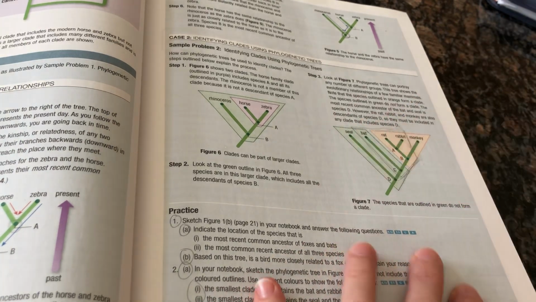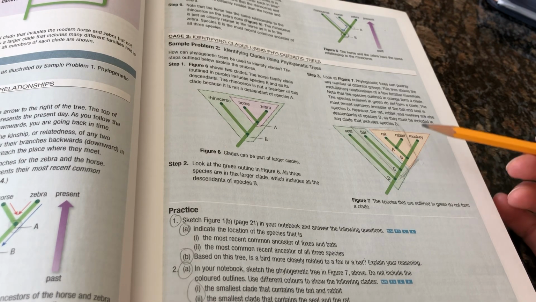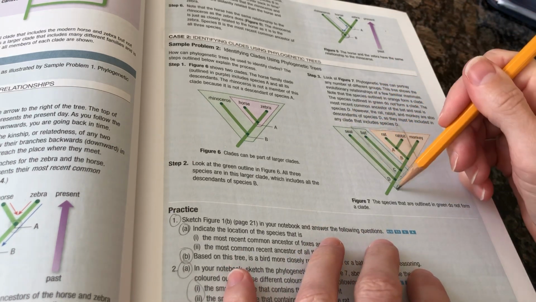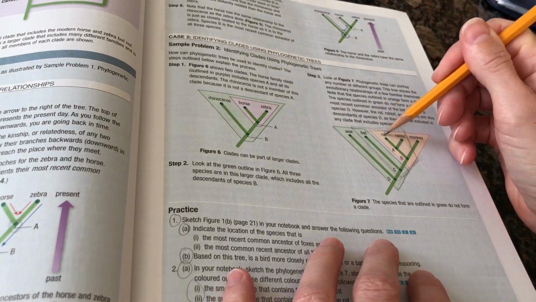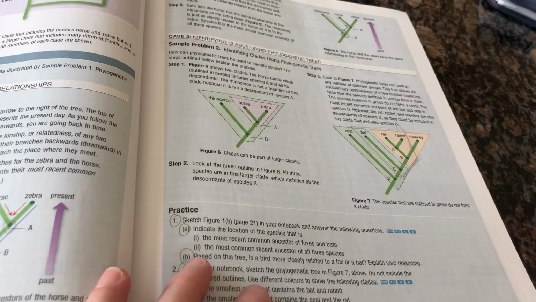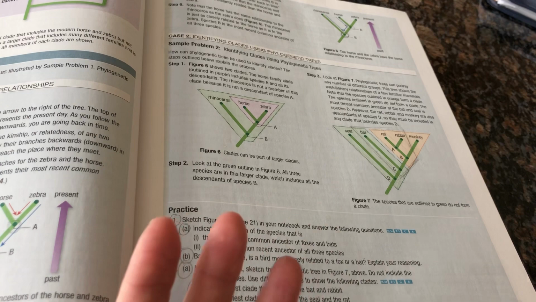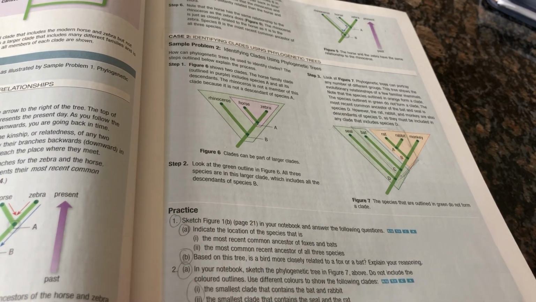All right, oops, I've got a bad eraser. Okay, and then the next one says the smallest clade that contains the seal and the rat. So for that one, you would have encased these three organisms here, the seal, the bat, and the rat. Okay, so that's your clade. And that's the reason they didn't want you to draw the colored clades in, because this would be a clade here, and that's a clade, and they wanted you to move outside of those clades. Okay, so hopefully you understand that.